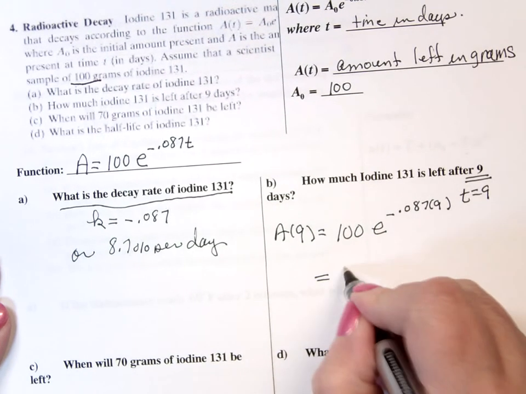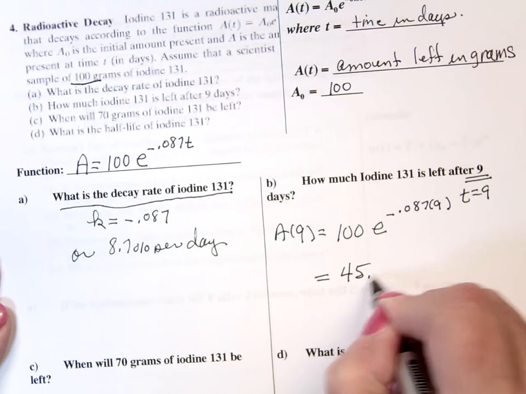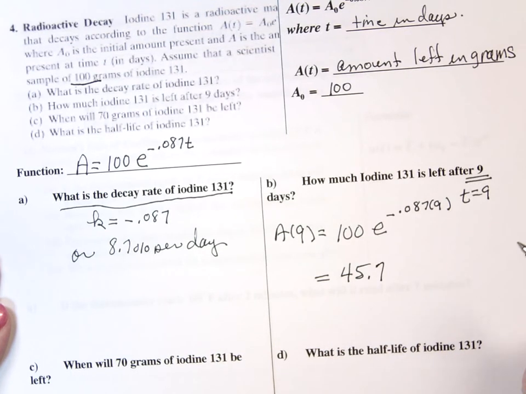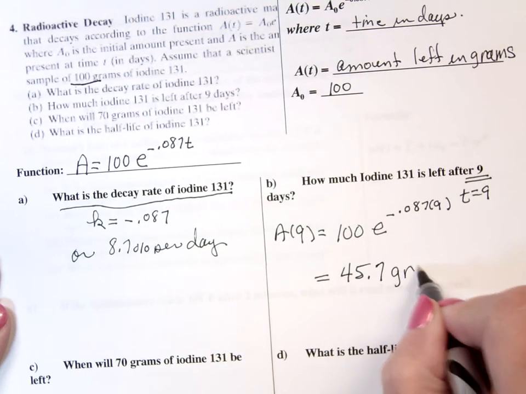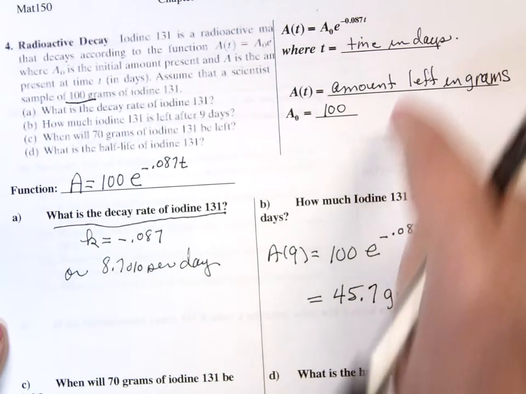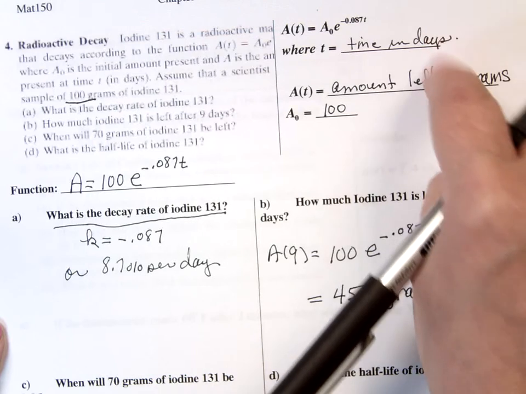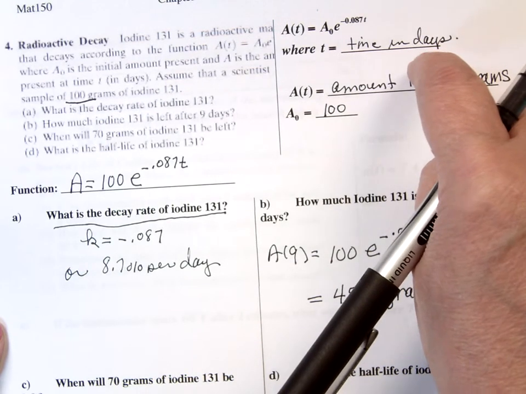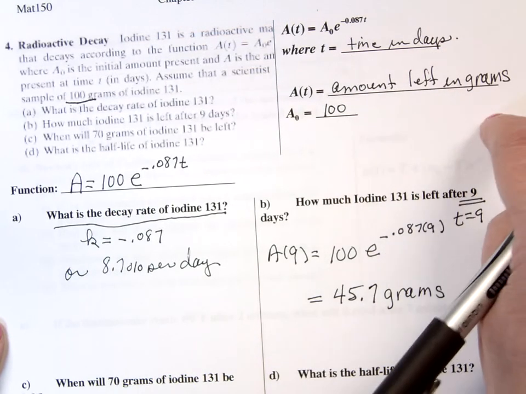And I'm going to have 45.7 what? What's the units? Grams. See, that's why we have this up here, to remind us that t is in days and A of t is in grams.